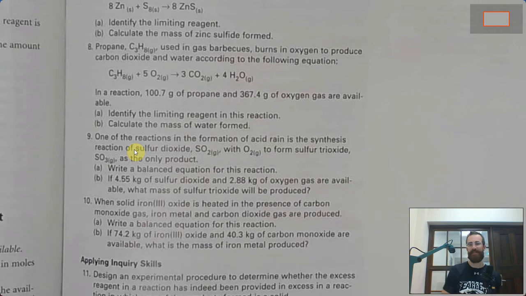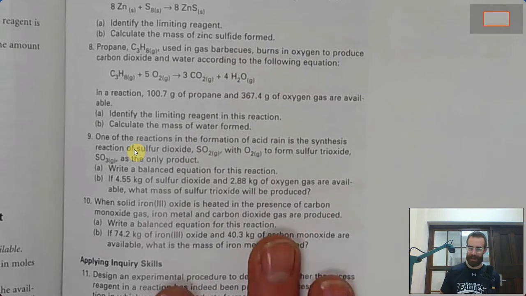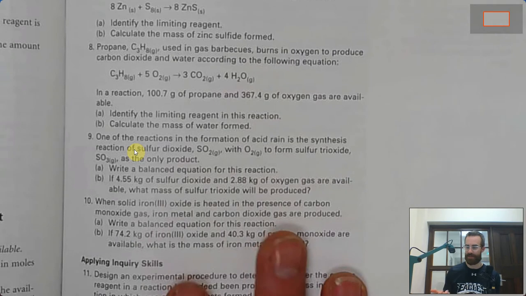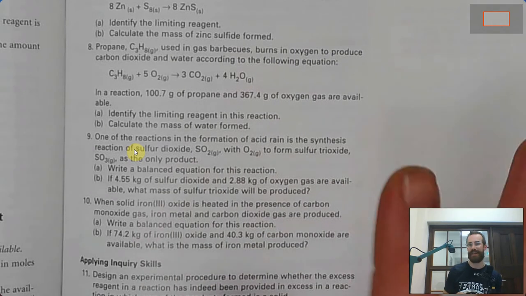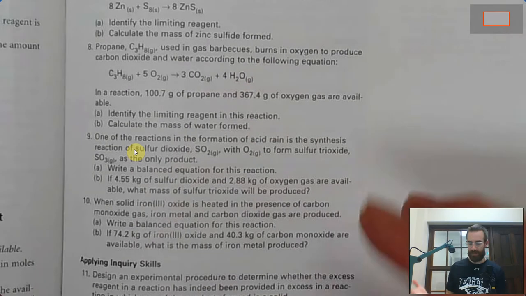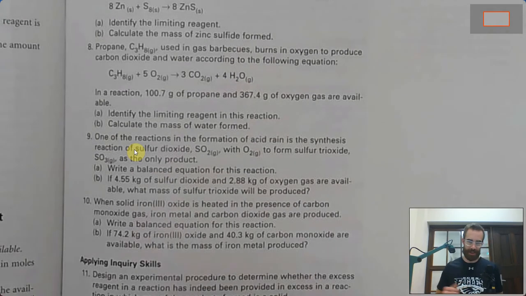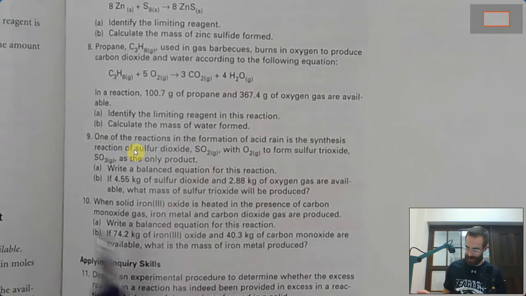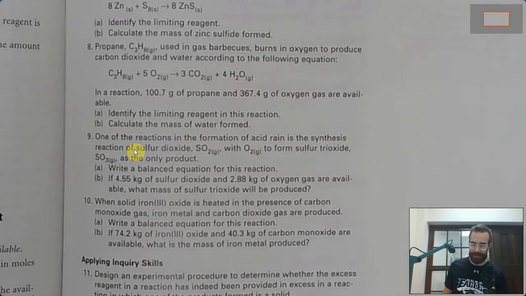Hey guys, this is my video for hopefully clarifying how to do these sorts of problems. This is going to be a problem where we are calculating the limiting and the excess reagent, and then we are calculating how much of something is produced. We're going to be doing question number 10. This is from page 235.